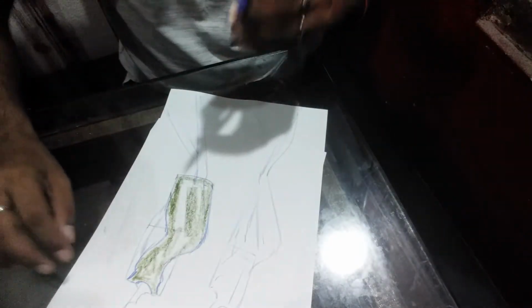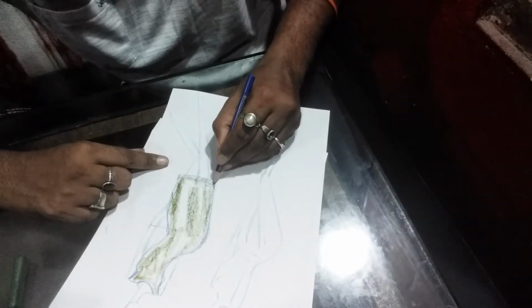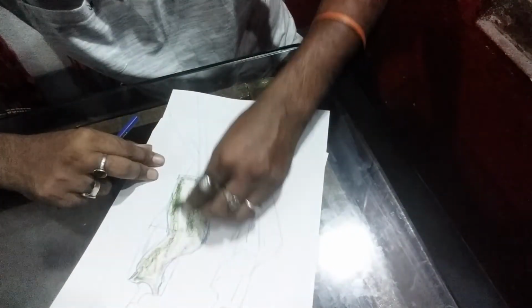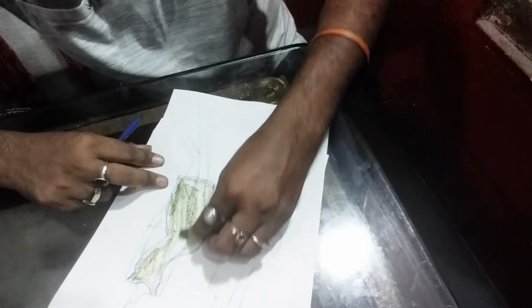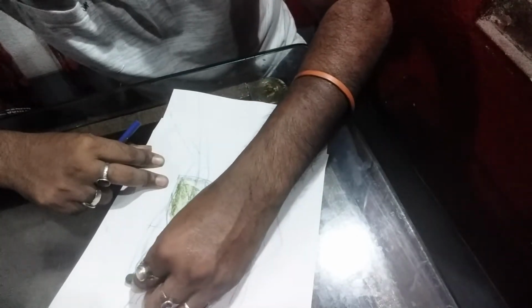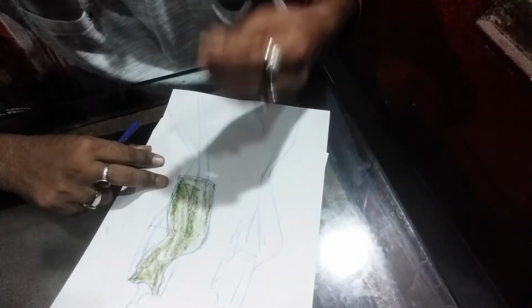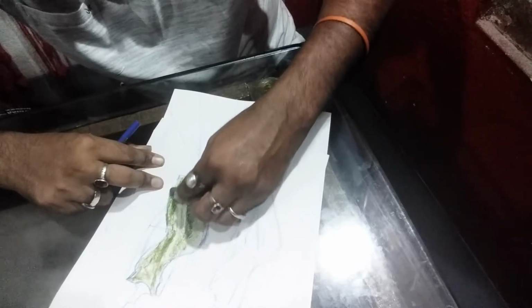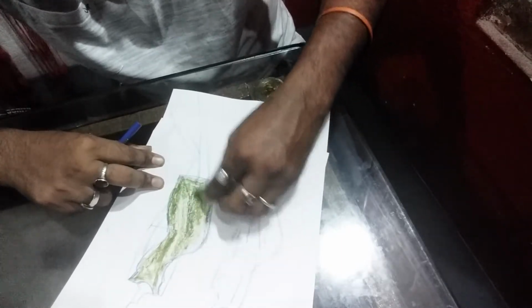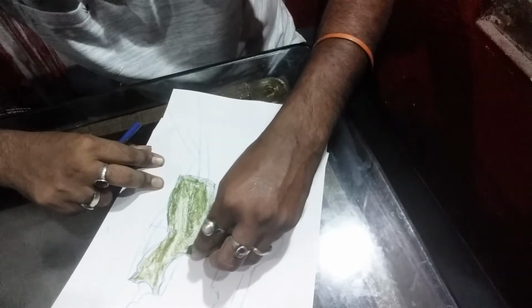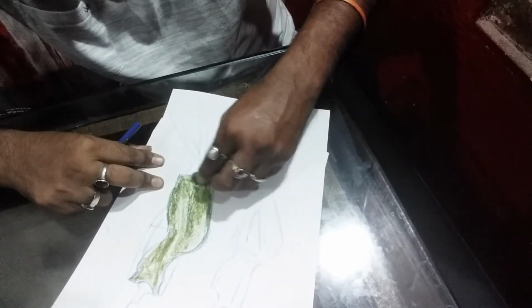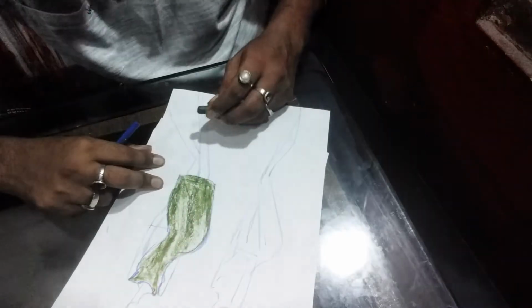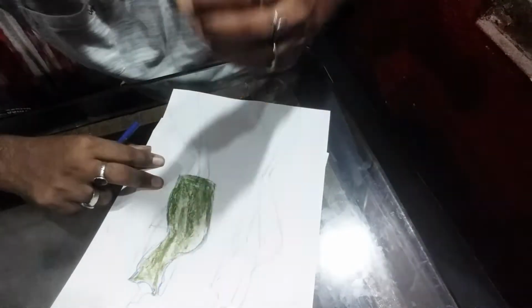Now this height, till 34-36, is in Indian wear. First we'll cover this white portion so you can understand easily. Okay, this is very nice.